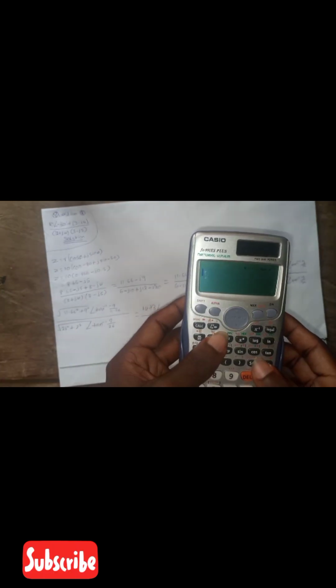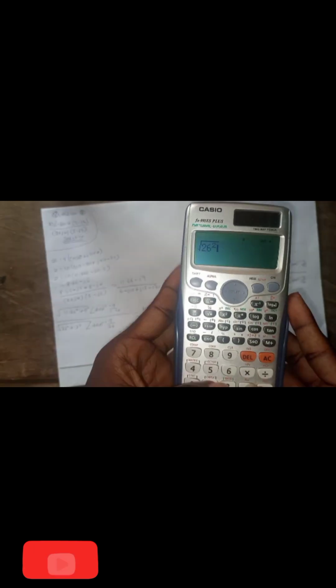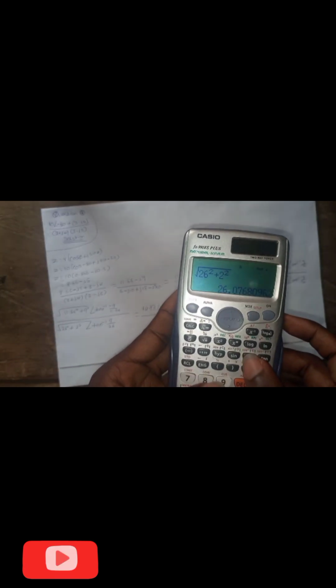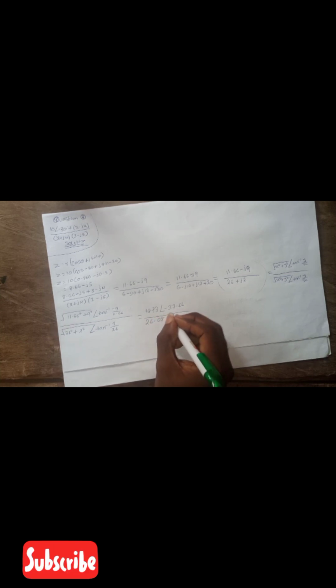We do the same thing for the other one. 26 squared plus 2 squared is 26.07, approximately 26.08.